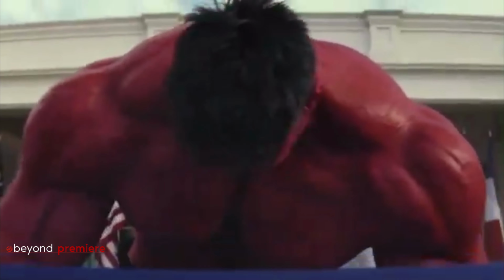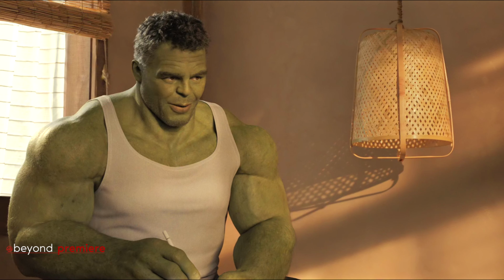We know that Captain America Brave New World is gonna introduce the Red Hulk, so maybe he's going to be in this film.